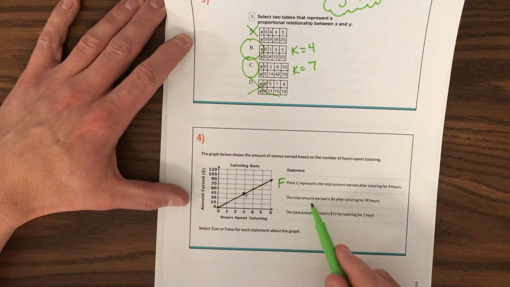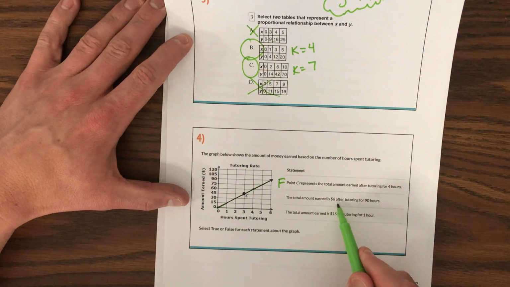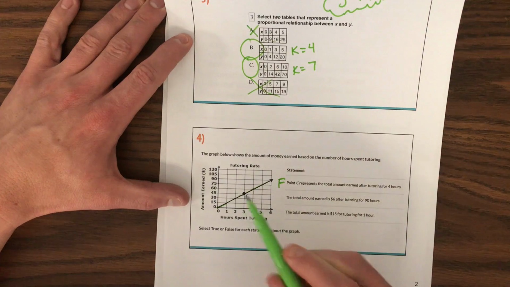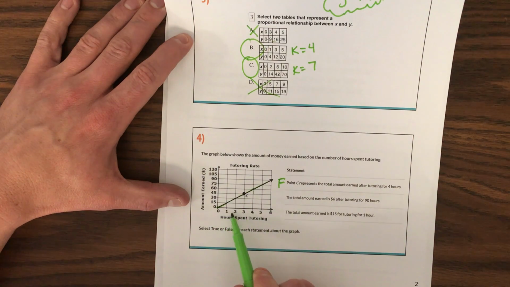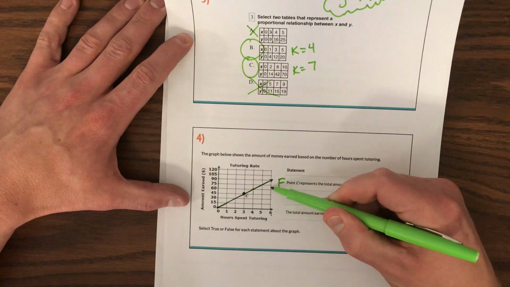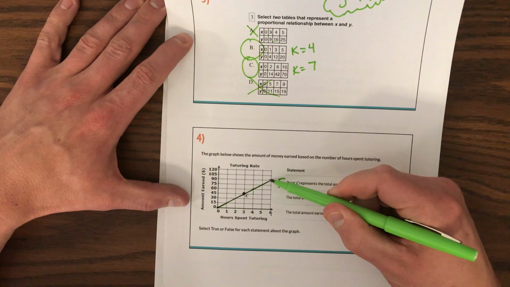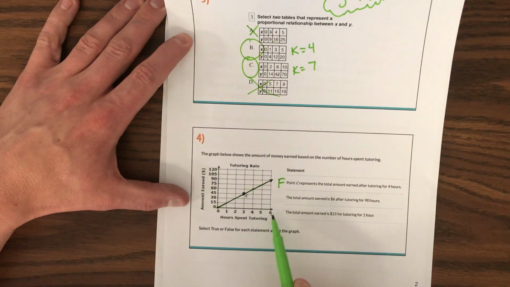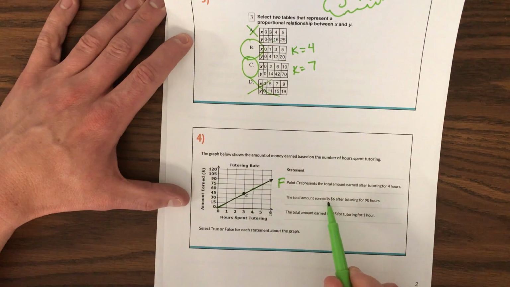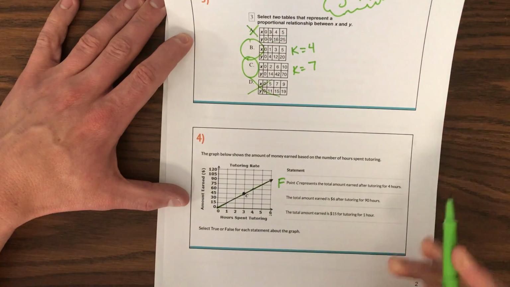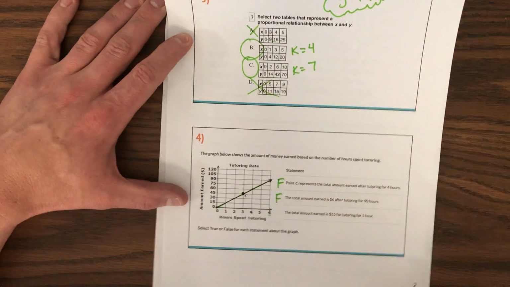Next, it says the total amount earned is $6 after tutoring for 90 hours. So I'm down here, I'm looking at the x-axis, and it says hours spent, and I see a 6. And then on the y-axis, I see dollars earned at 90. So it's 6 hours equals $90. And they're trying to mix you up and say it's $6 after 90 hours. Nobody would do that work.